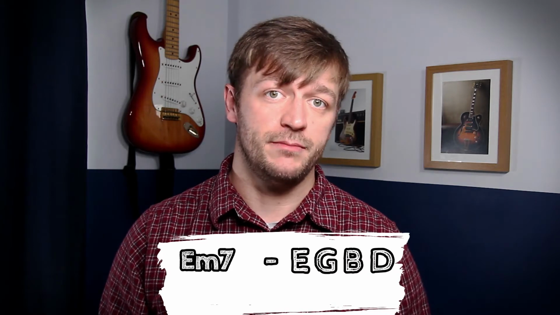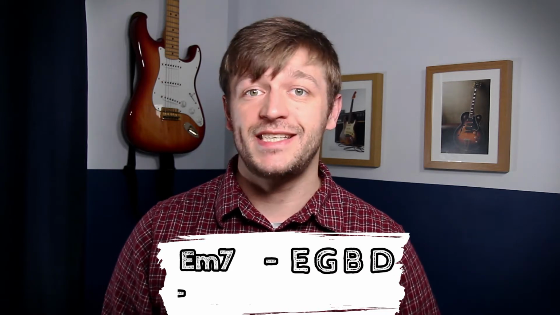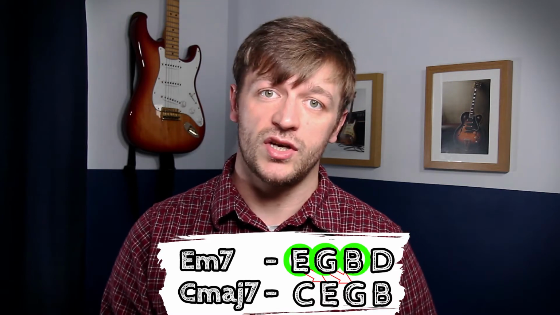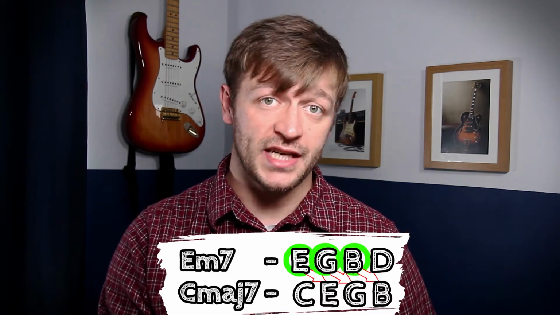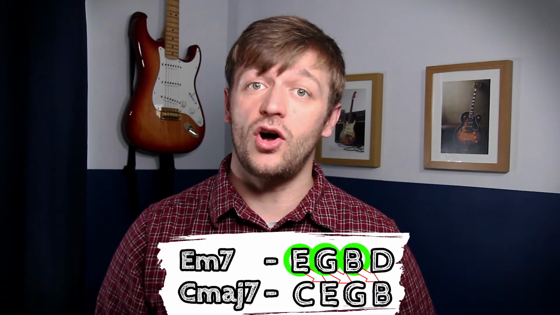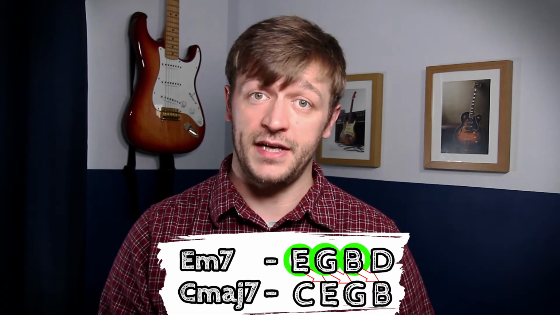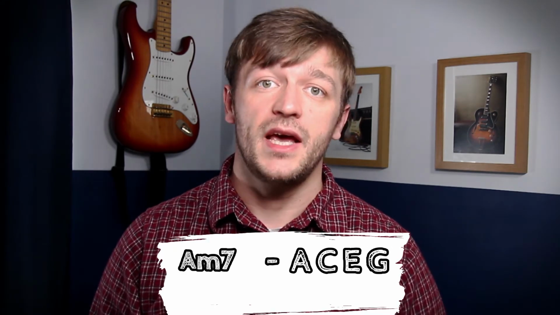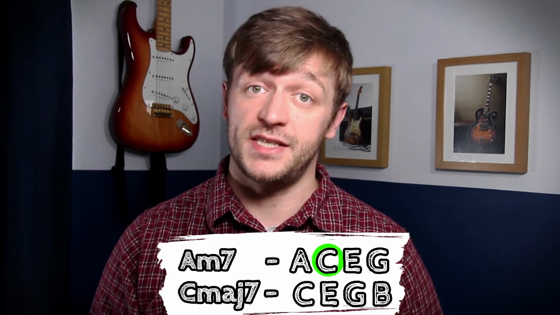The 3 chord, E minor 7, has the notes E, G, B and D. This shares 3 of the same notes as the C major 7 chord. So this is closely related to the tonal centre of the key of C as well. So this also has the home kind of feeling to it, which means it's also a tonic chord. The 6 chord, A minor 7, has the notes A, C, E and G. This also shares 3 of the same notes as C major 7.